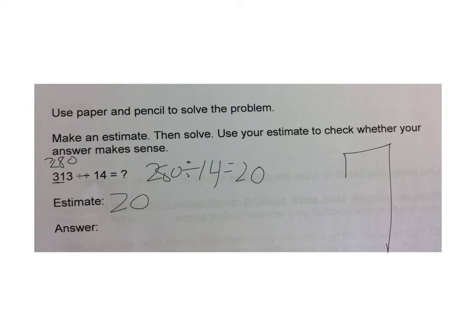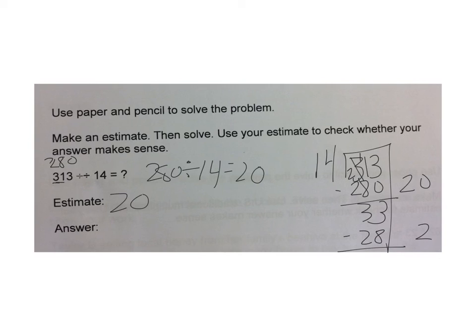So when I set up my problem, I can use my estimate to help me again. 33 left. I know that 14 times 2 is 28. So my answer would be 22 and 5/14.